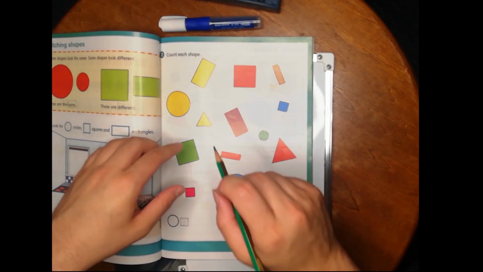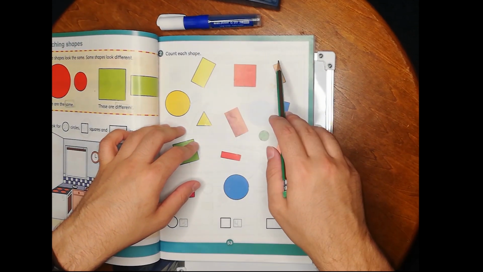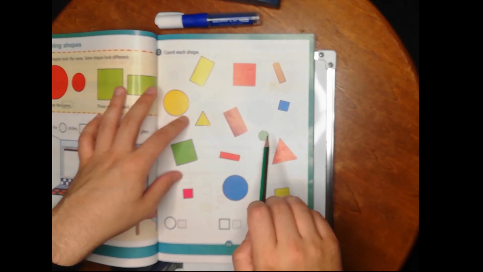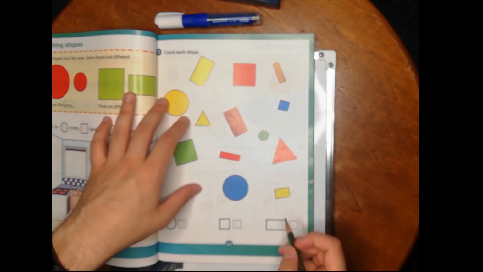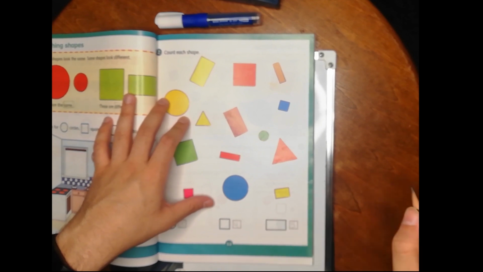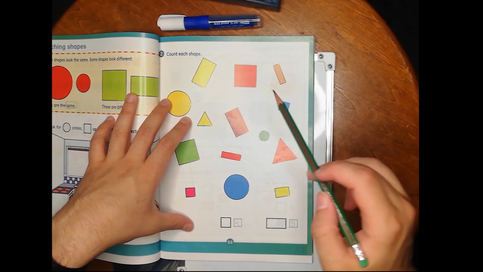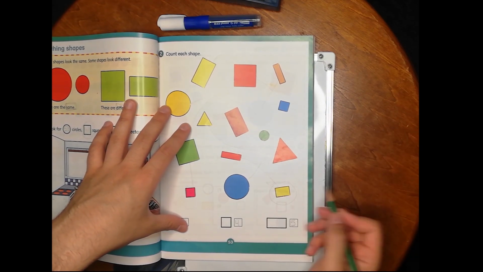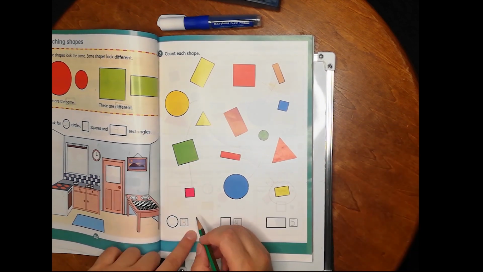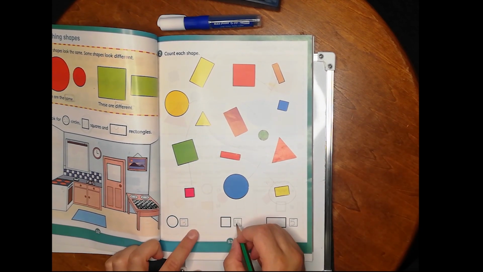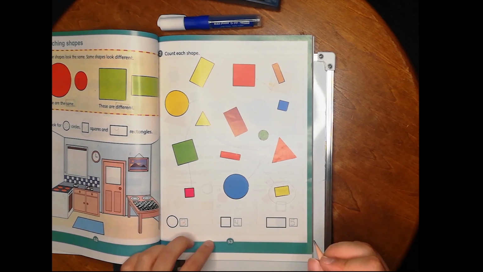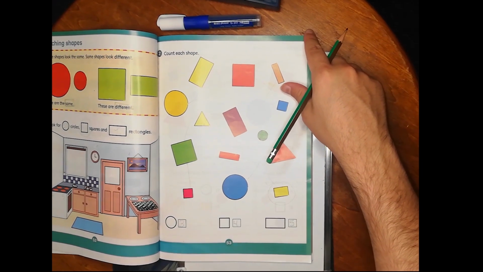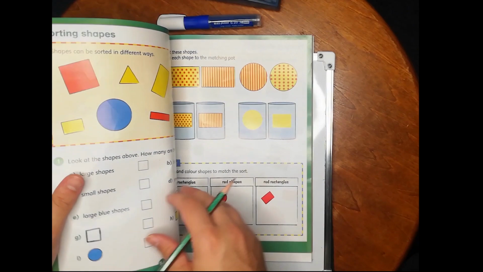So how many rectangles do we have? 1, no. 2, no, no. 3, no, no. 4, no, no, no, no. 5. So we have 5 rectangles. 1, 2, 3, 4, and 5. This is between a rectangle and a square, but it's more of a rectangle. So we have 3 circles, 4 squares, and 5 rectangles. Okay, I hope you did that correctly the last time. If you did not, you can correct them now. So moving on to the next page.